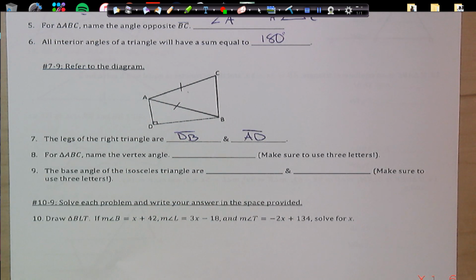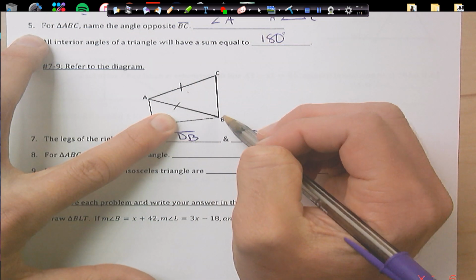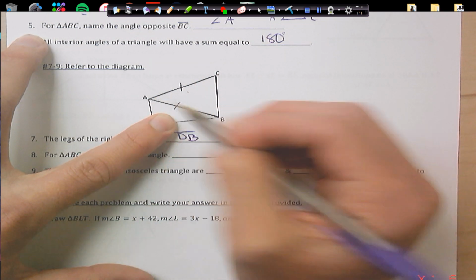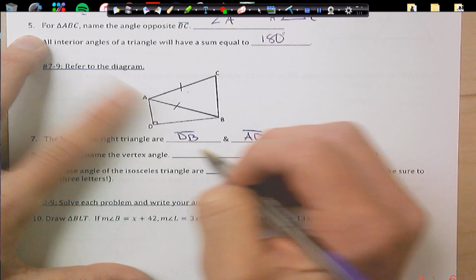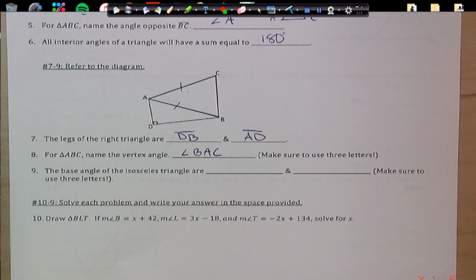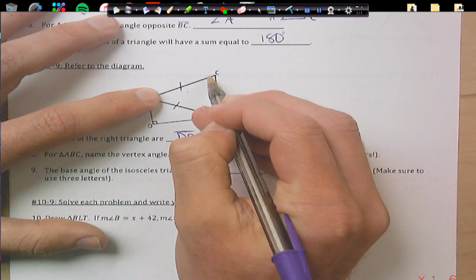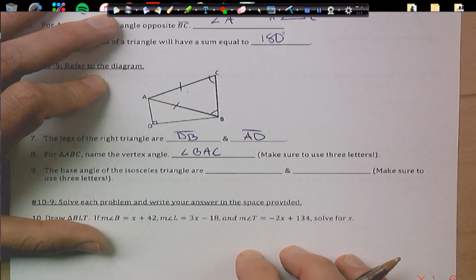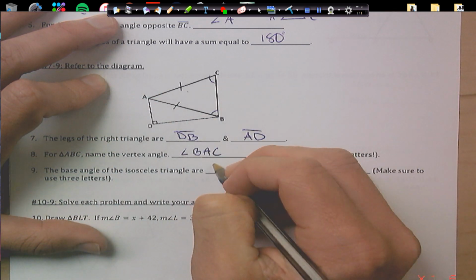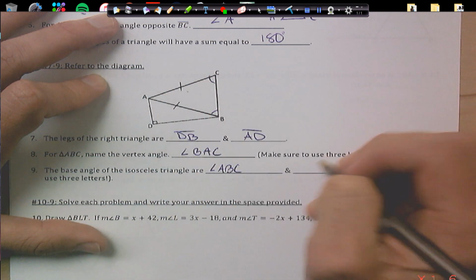Name the vertex of ABC. ABC here is an isosceles, so the vertex is A. But we have to use 3 letters, so we're going to do B, A, C. The base angles are going to be right here, and we're going to have to use 3 letters, so that's angle ABC and angle ACB.